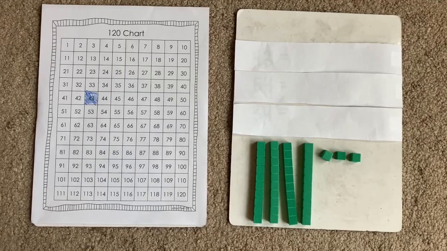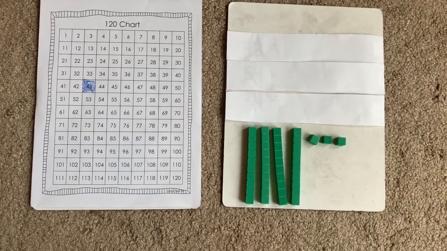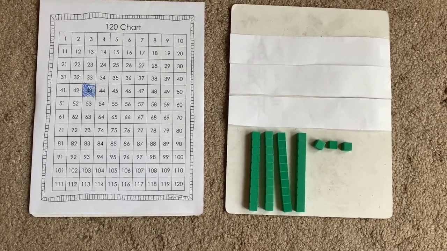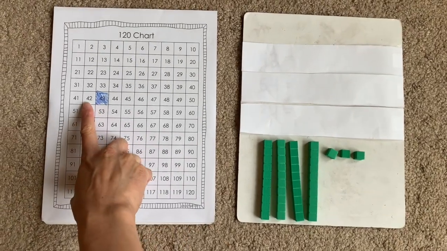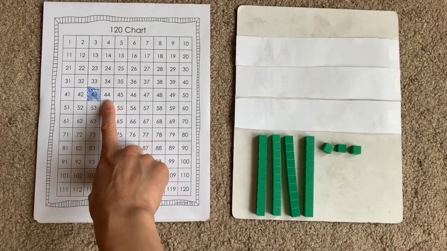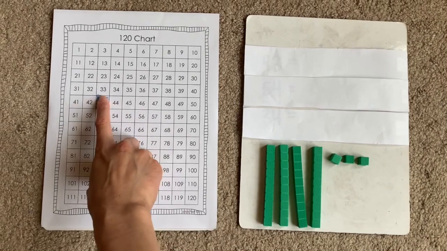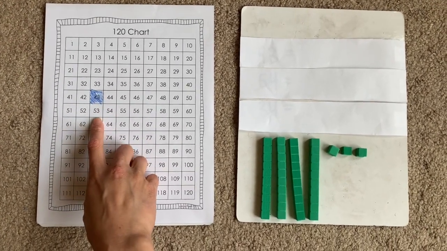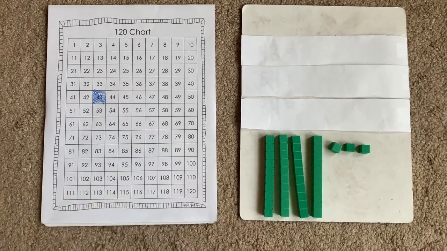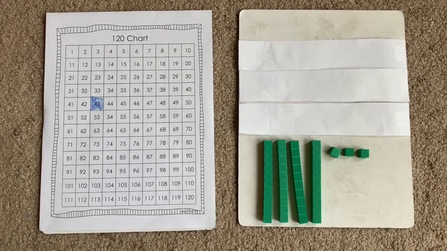So the neighbor numbers of 43 are the numbers right next to 43. So those are 42, 44, and above them, 33, and below, 53. So those are 43's neighbor numbers.